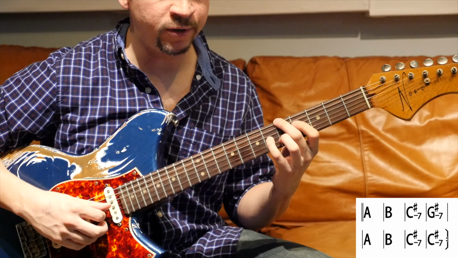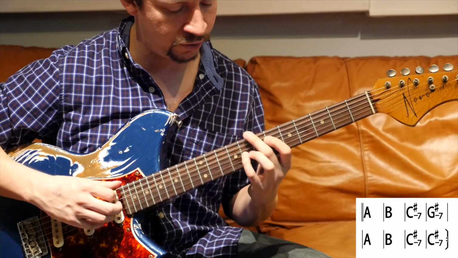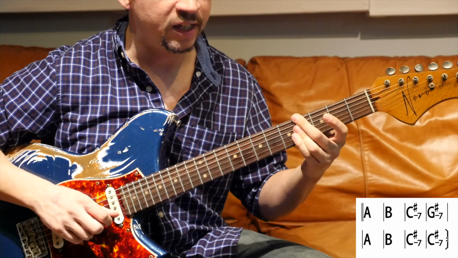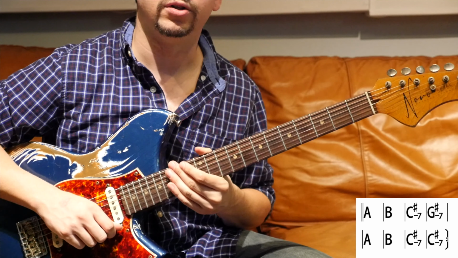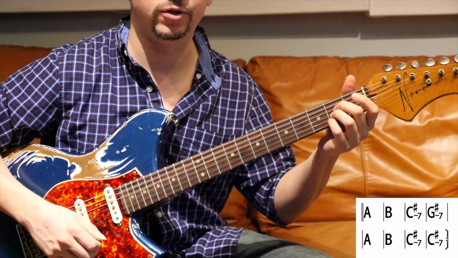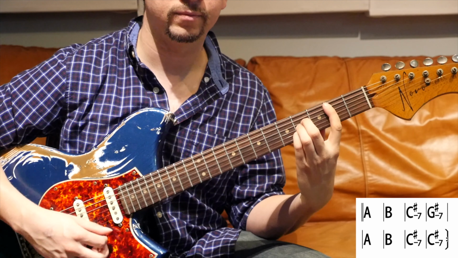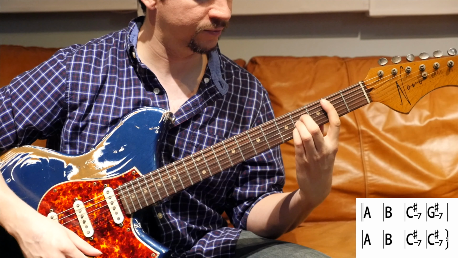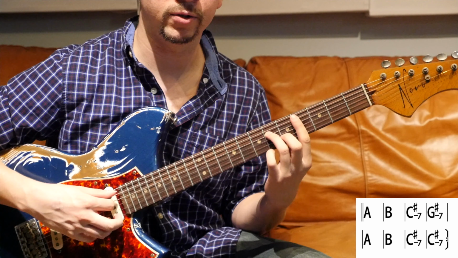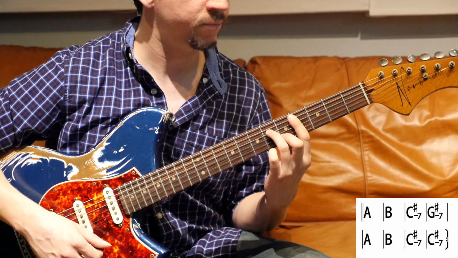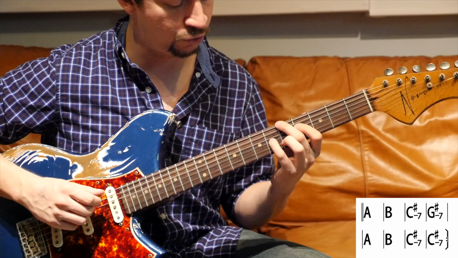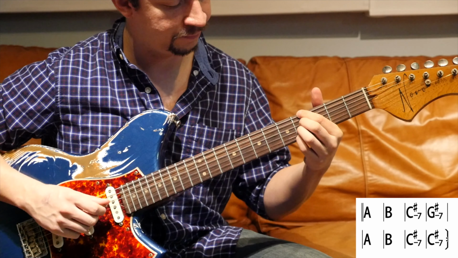Now for right now, I'm using the 6th string as my root. If you know other shapes, you could totally use those. So, if you know the A shape here, major chord, B major, up to C sharp minor or C sharp minor 7, that's totally cool as well. I just chose to use these here.